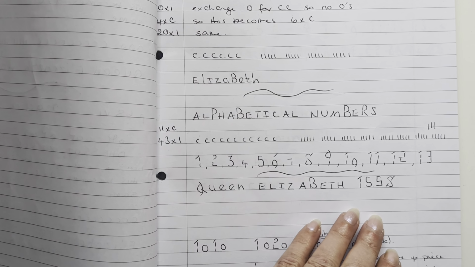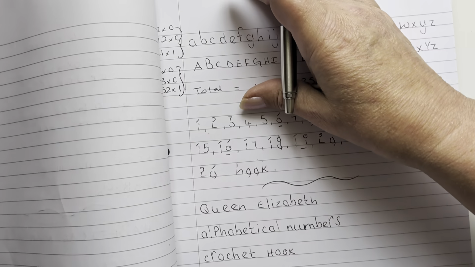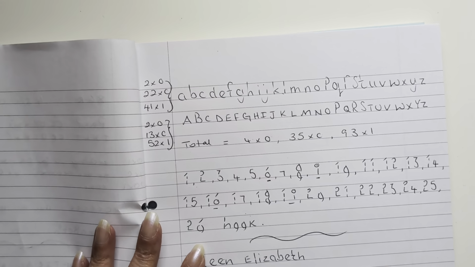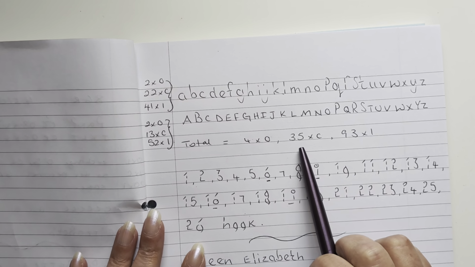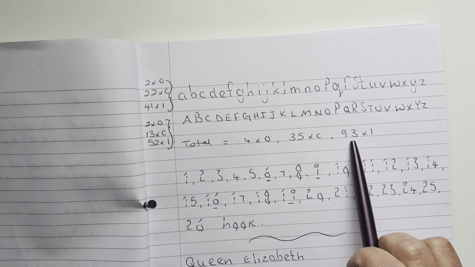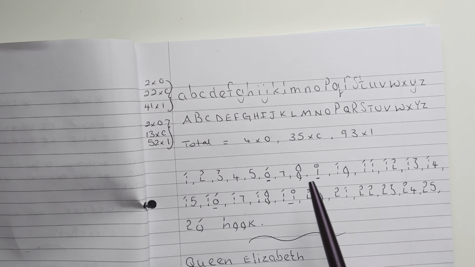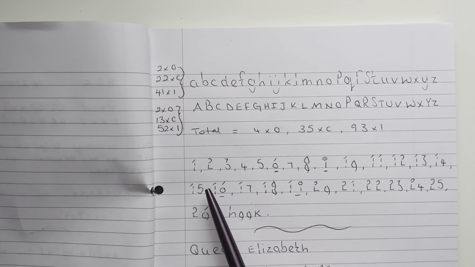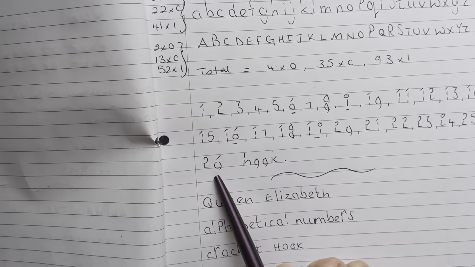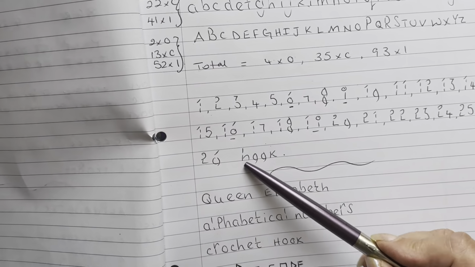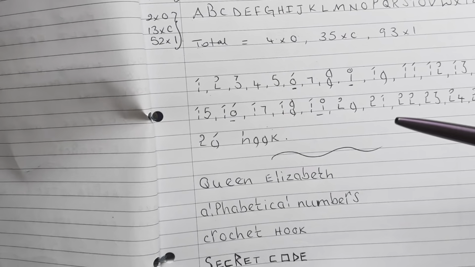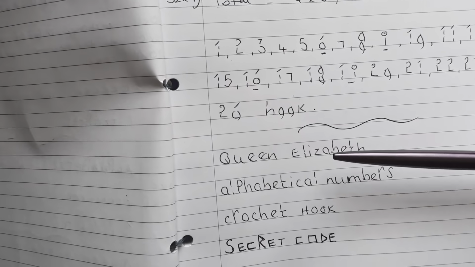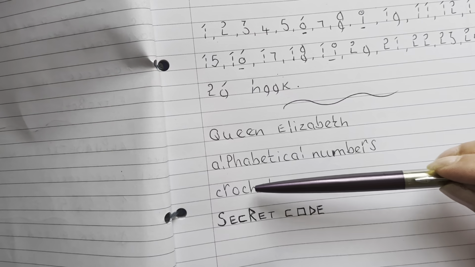So I went back to the whole alphabet, and from the whole alphabet, we get the following results. We have a total of 4 of the circle shapes, 35 of the C shapes, and 93 of the sticks. They create the numbers 1 all the way through to 26 and leave you enough leftovers for you to make the word hook. And if you put them all into words, you get Queen Elizabeth, alphabetical numbers, crochet hook, and secret code.